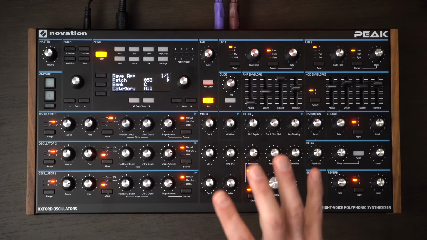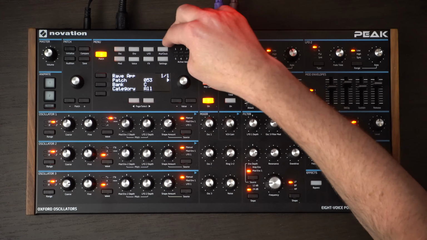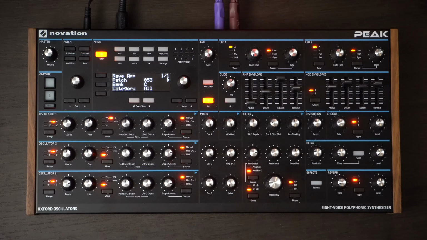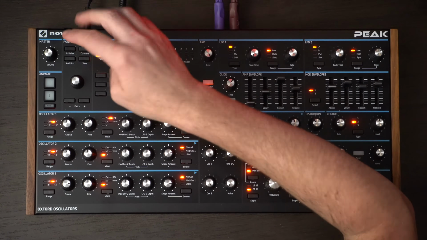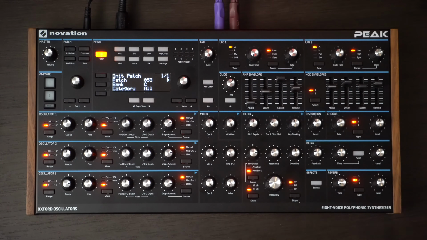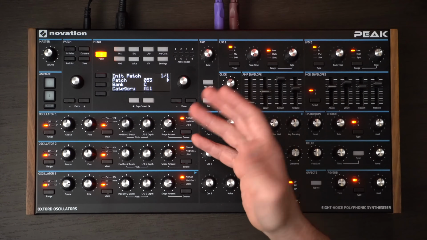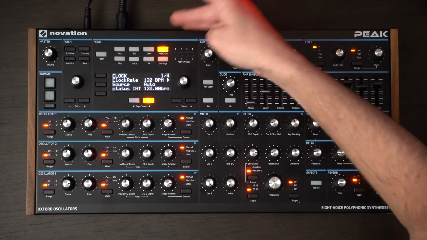So next up, we are going to look at that sort of rave ARP sound. Now the Peak has some great arpeggiated features and some arpeggiated patterns. So we don't have to worry about doing the gate from another plugin. We're going to use the ARP for everything on this. So obviously, again, first up, we're going to initialize the patch. Again, like I spoke about, we are going to go over to the ARP.